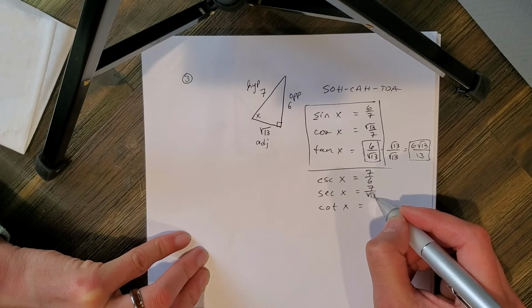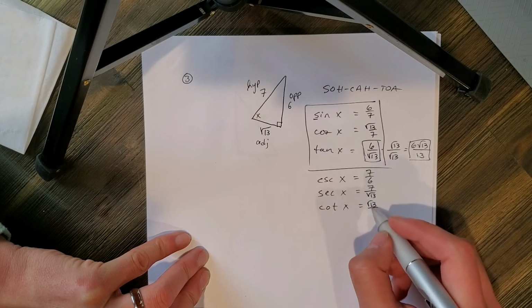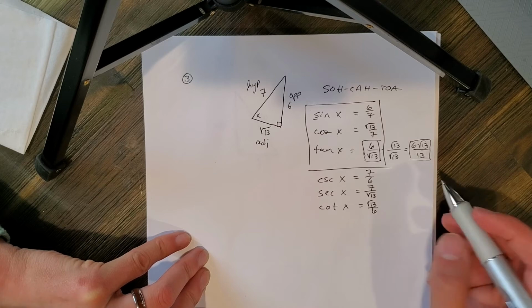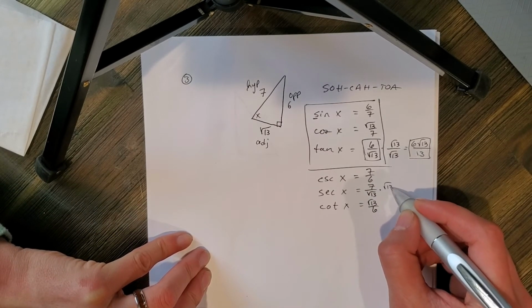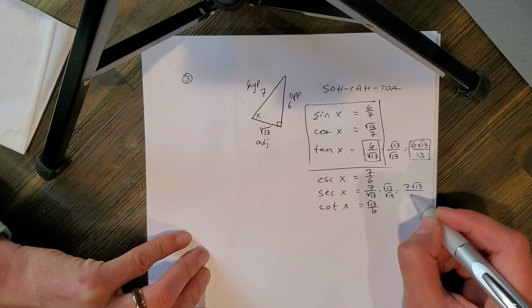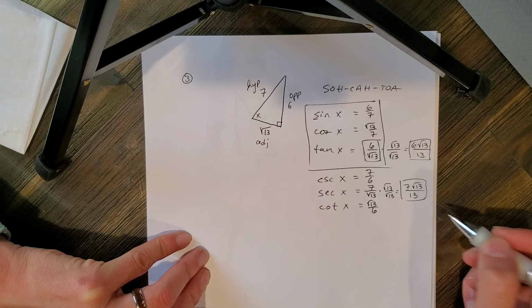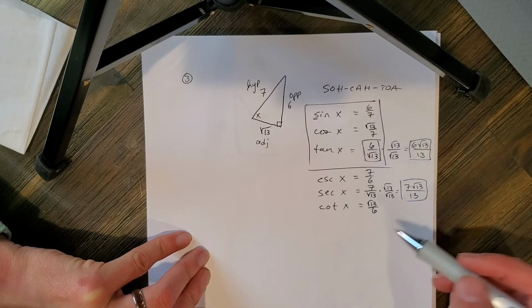We would have to rationalize this again. And then this one here, square root of 13 over 6. So let's rationalize this just to get a little practice here. We would multiply this by square root of 13 over square root of 13, which would be 7 square root of 13 over 13. That would be the rationalized answer. And everything else is fine.